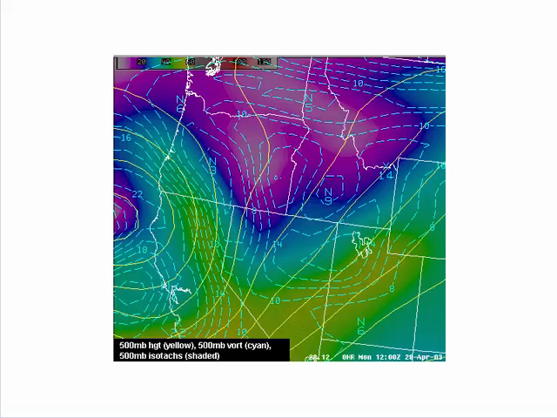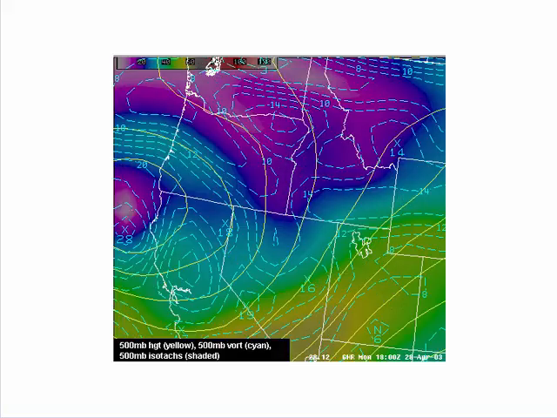By 18Z, we can see that secondary shortwave approaching or traveling into western Nevada, bringing PVA over our area of interest. There's still good diffluence areas in the left exit quadrant of the jet, and there's some southerly flow here and some southwesterly flow here. That pattern continues as we go through the day.